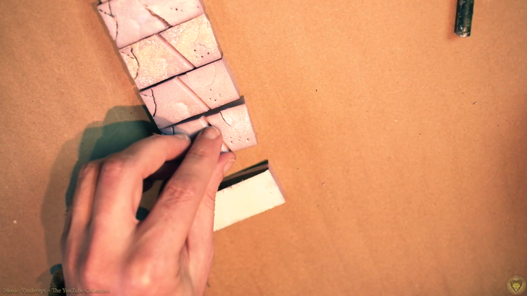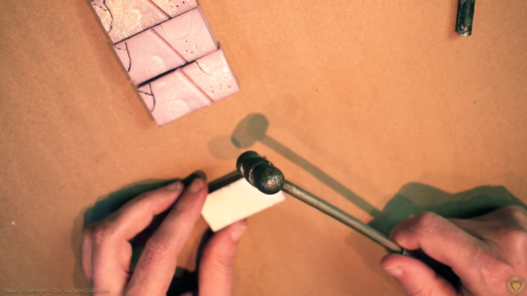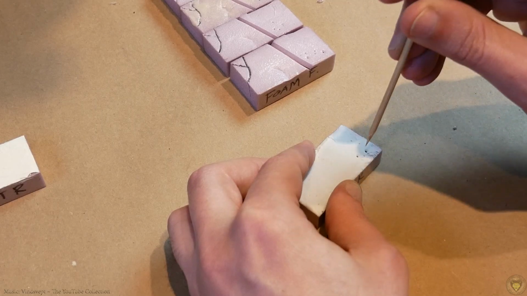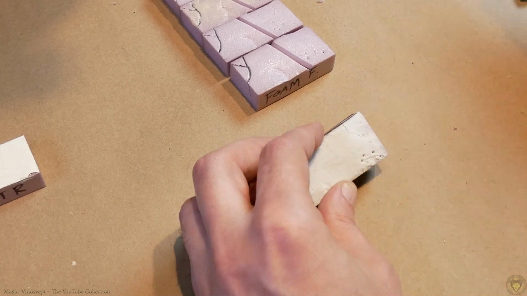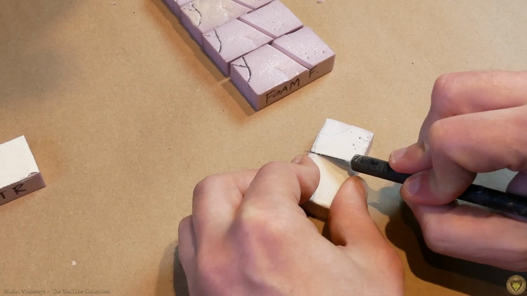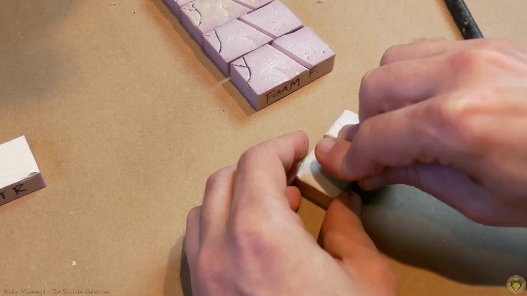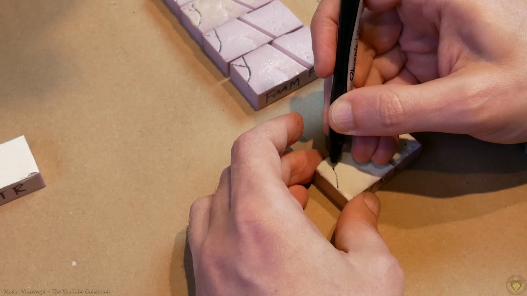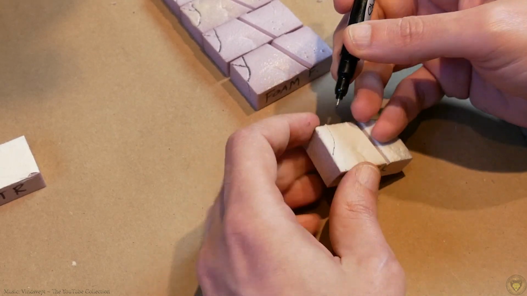These are the main ones I was interested in trying. So this is spackling on one and sheetrock on the other. Spackling is a little softer and more flexible. You can see you can slice through it like butter. You can still hand draw cracks, but it's a little more difficult.